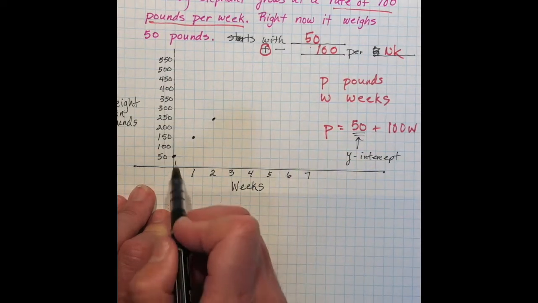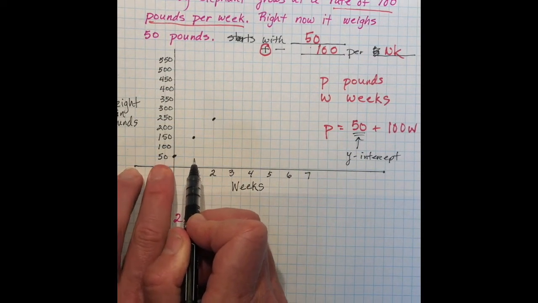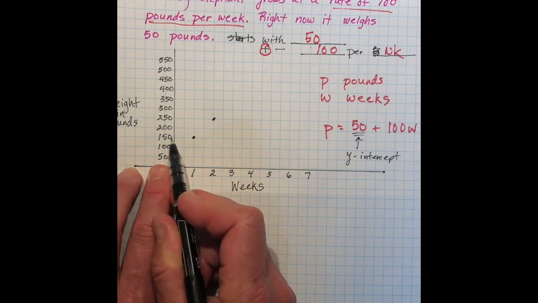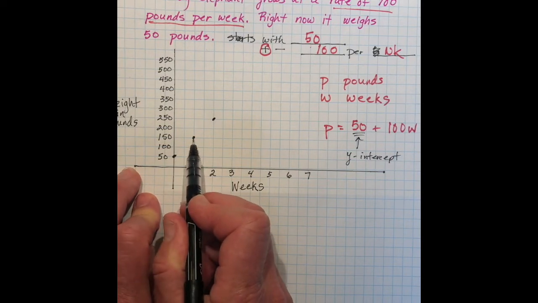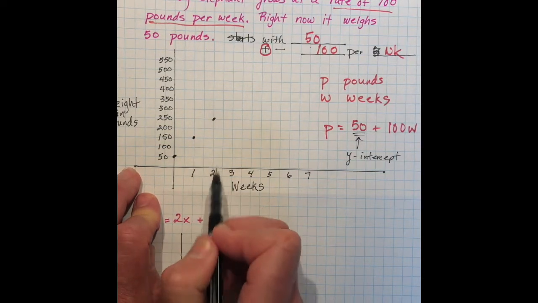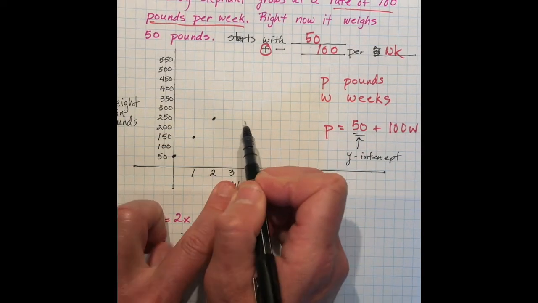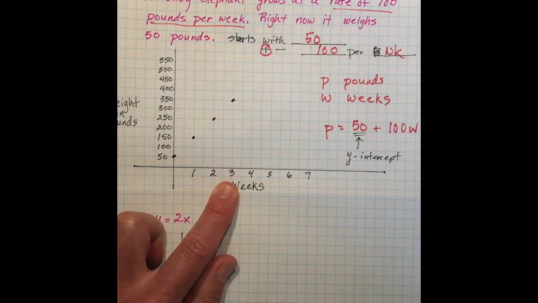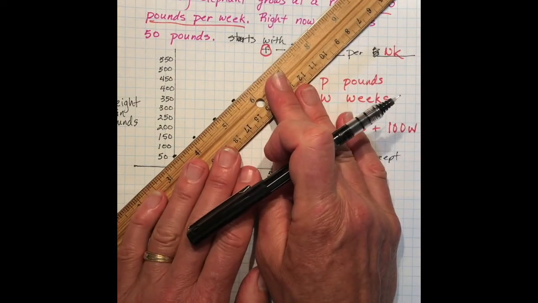Let's look again. So it started at 50. After 1 week, it gains 100 pounds. So I go from 50 to 150. So I went over 1 week and up 100. Over 1 week to 2 weeks and up 100 pounds. And that is making a graph without a table of values.